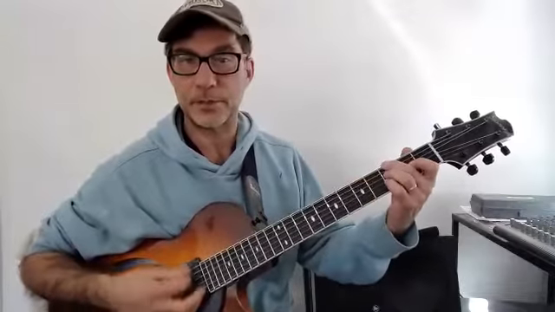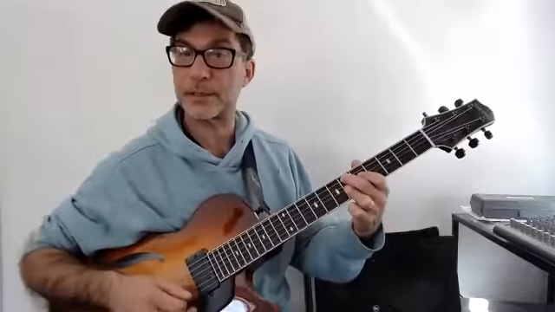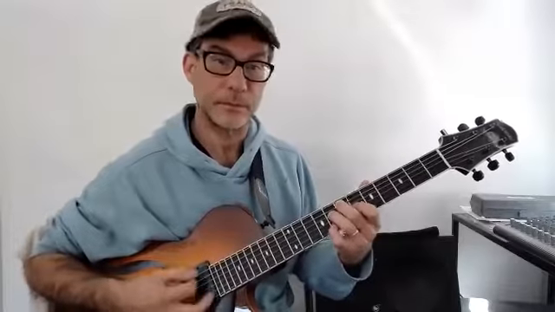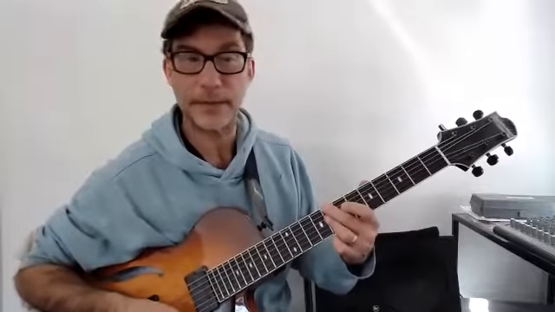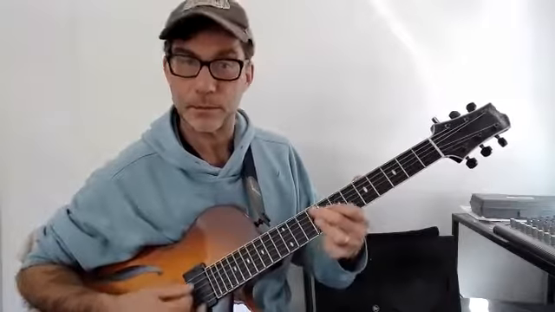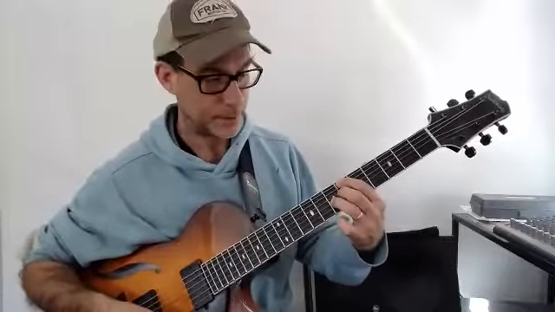Like here, I'm going to put the F minor 9, E9. See that? So you can add all that stuff here. Here with the G flat. See, all that can be interchanged.